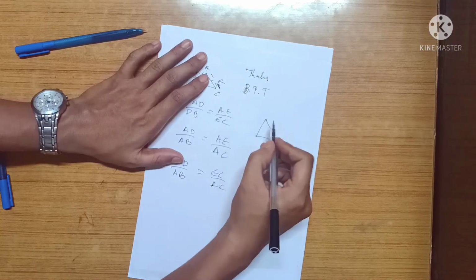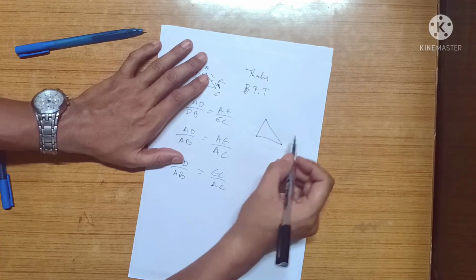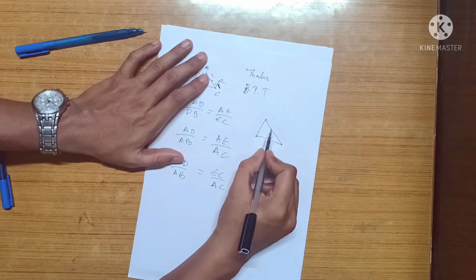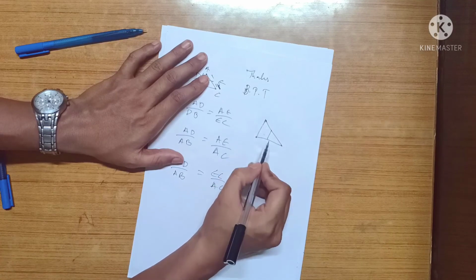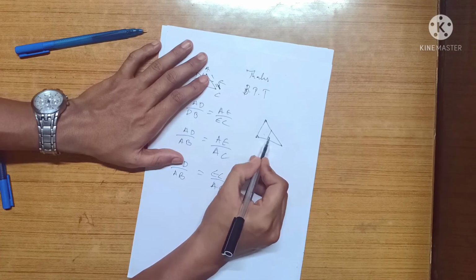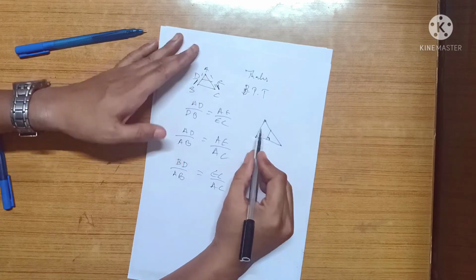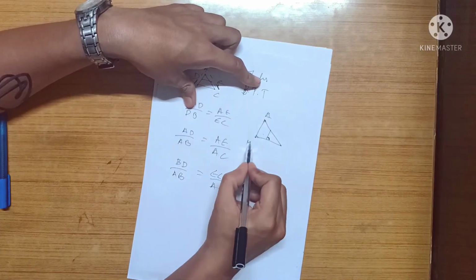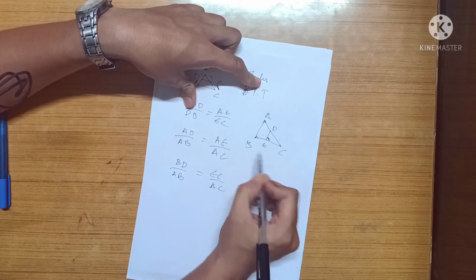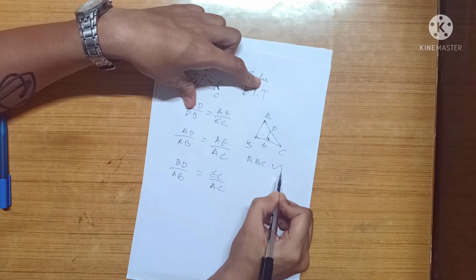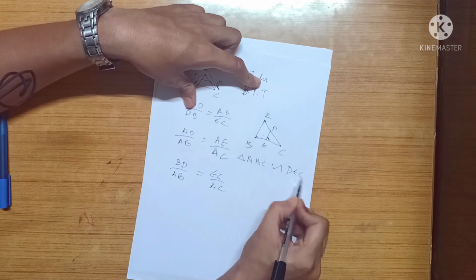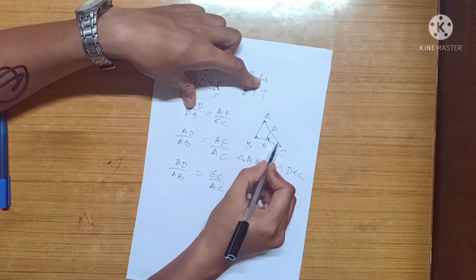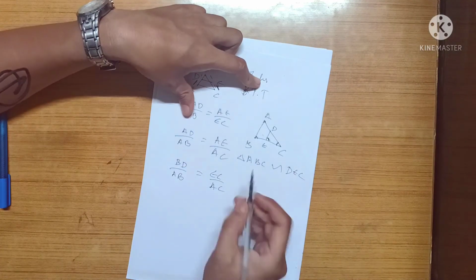Whenever you see similar triangles, suppose this angle and this angle is equal, and obviously these two triangles, ABC will be similar to DEC. Why? Because this angle and this angle is the same, and angle C and angle C is also same.